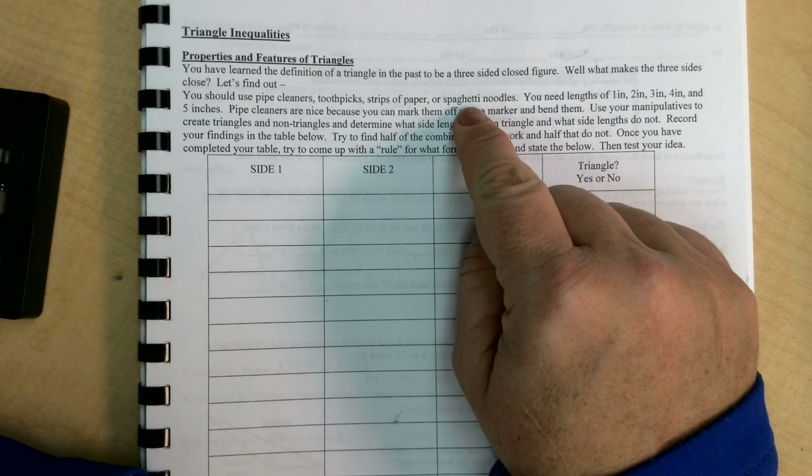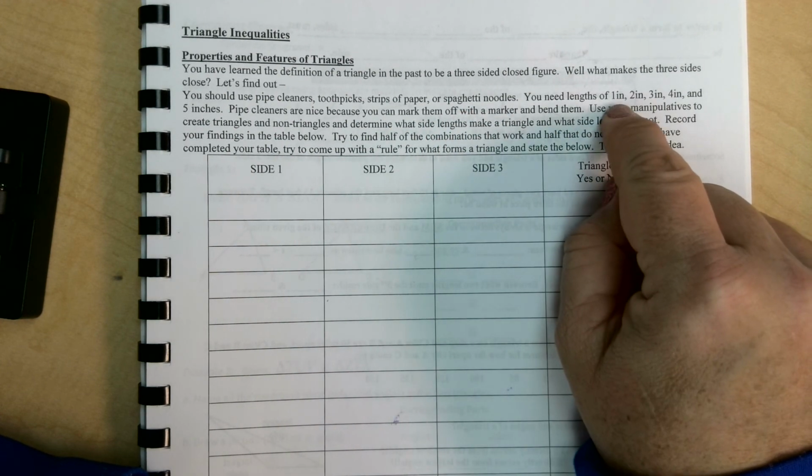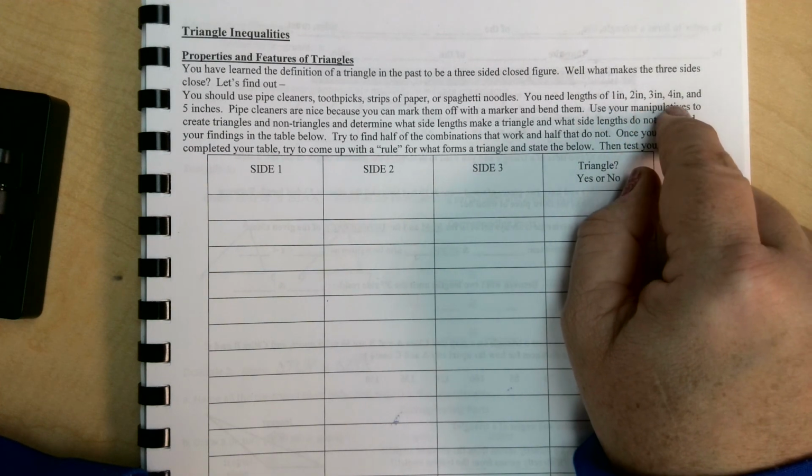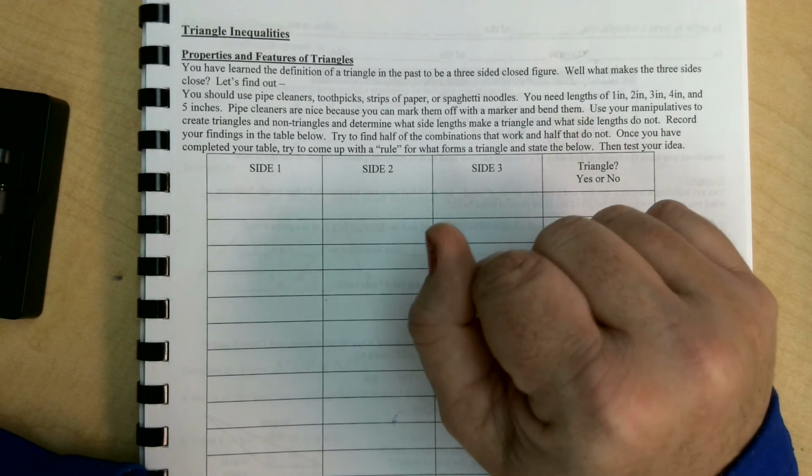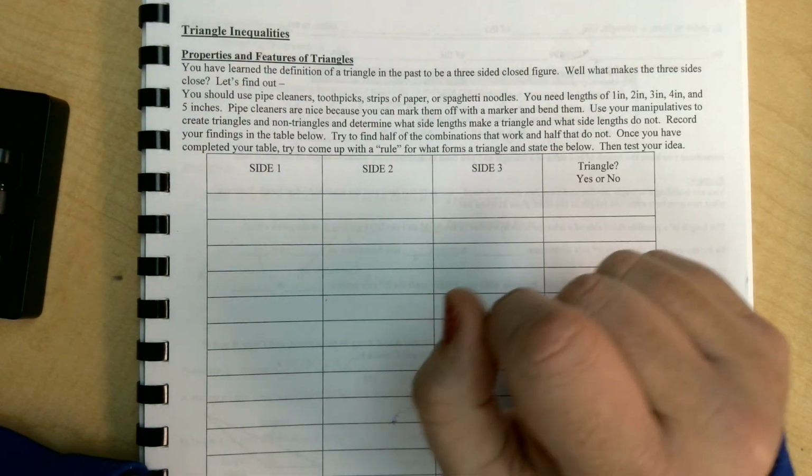And what you want to do is you want to make some 1-inch ones, 2-inch ones, 3-inch ones, 4-inch ones, and 5-inch ones. So I would suggest you have 3 of each. So essentially you need 15 pieces.